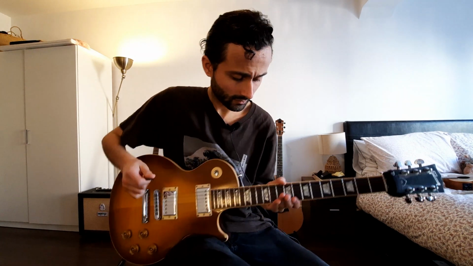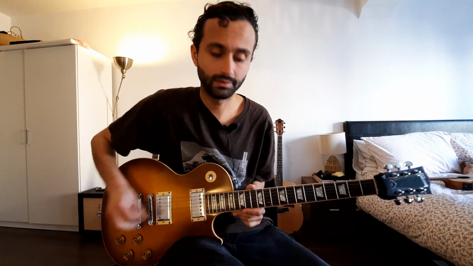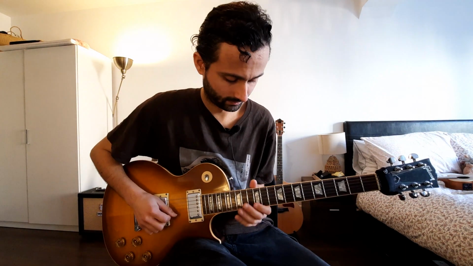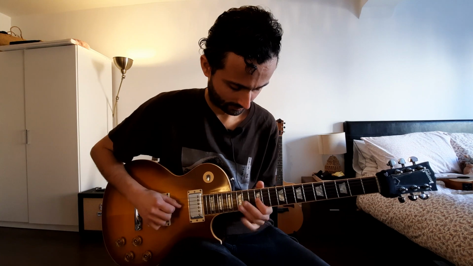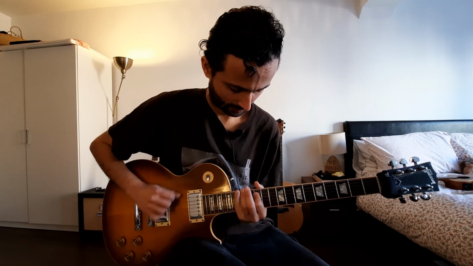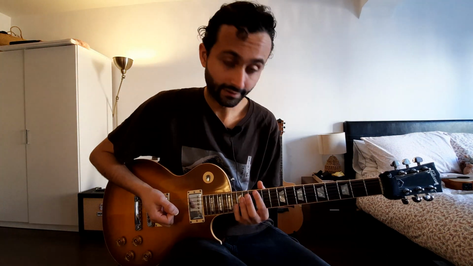You can also use the major pentatonic scale, and the cool thing about dominant chords is that you can mix minor and major pentatonic scales. So let's say we are in E. You may know this shape. So you can play this shape 3 frets below and you have the major pentatonic.